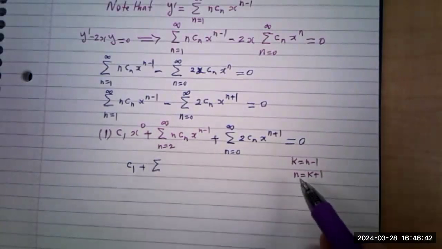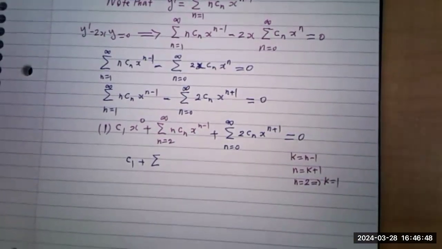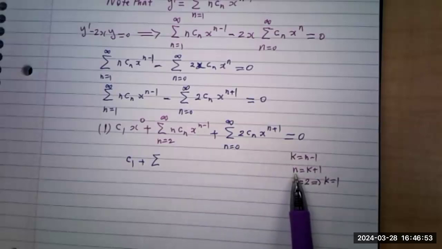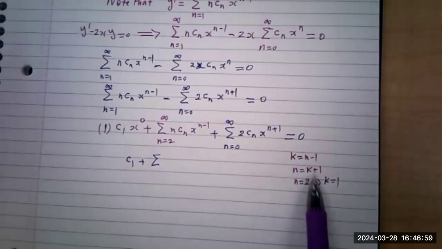When n is equal to 2, k would be equal to 1. I take the power to be k, and I solve for n, which is k plus 1. You start from 2, so when n is equal to 2, k would be 1.